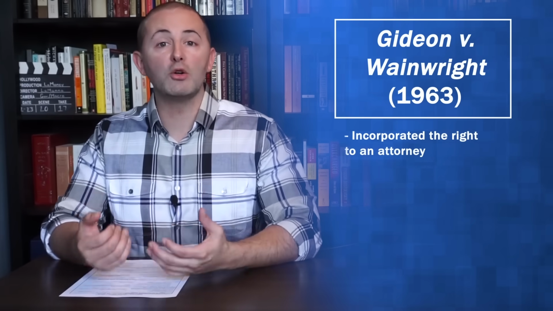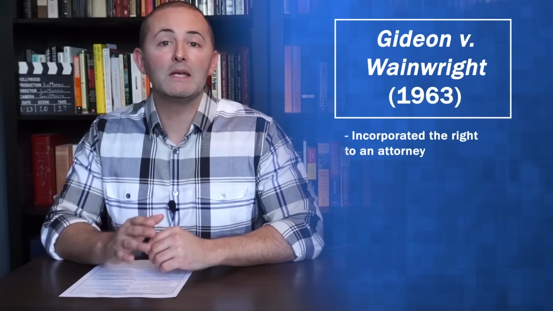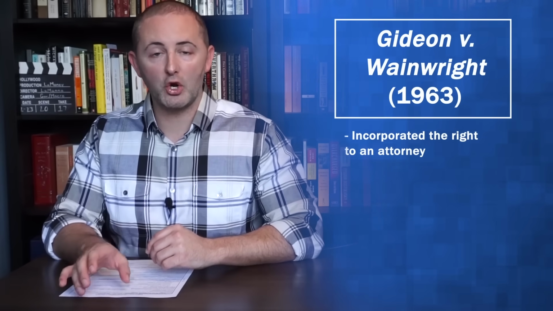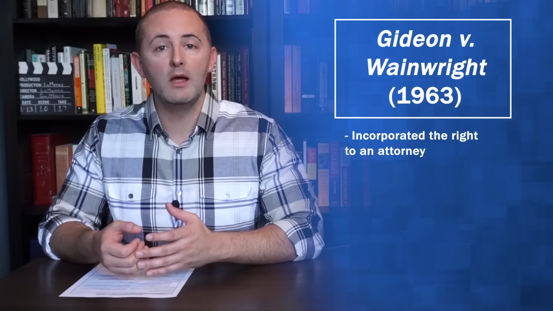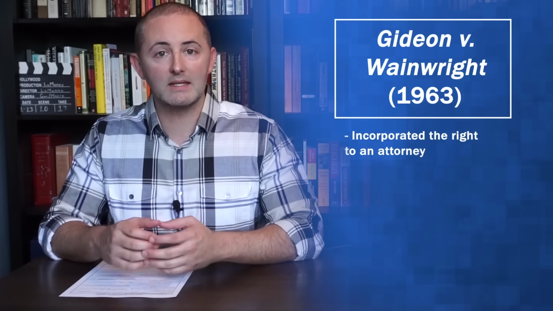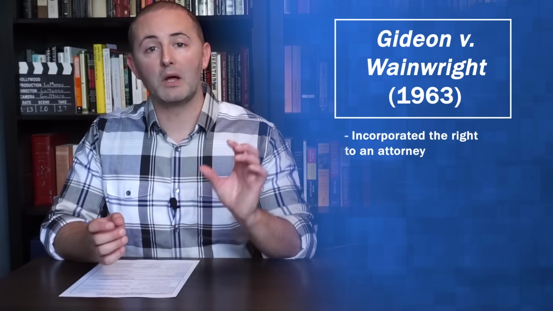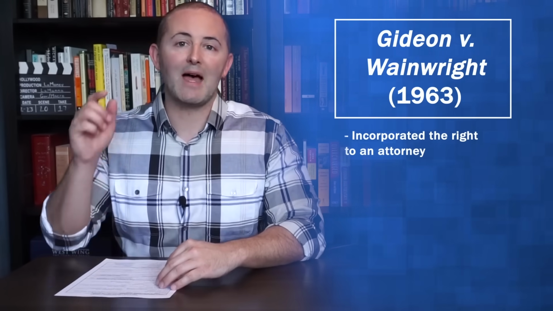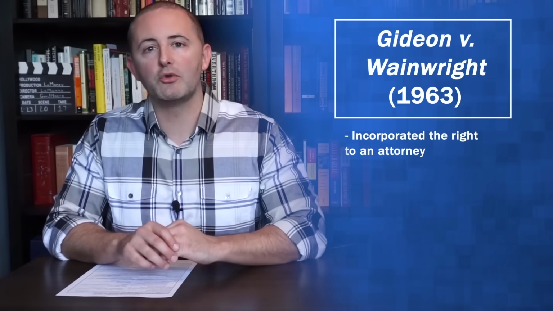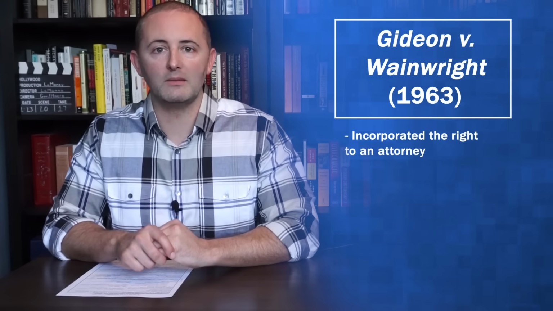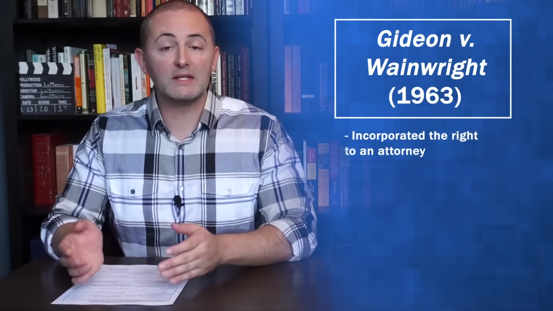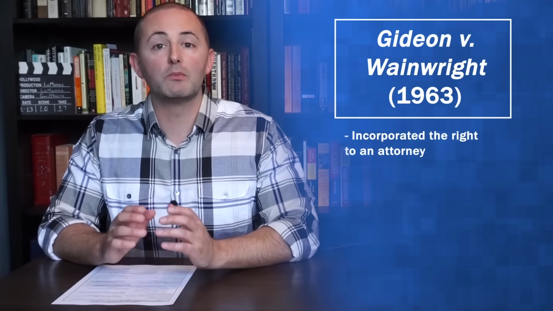Gideon versus Wainwright also is an incorporation case, and this incorporated the right to an attorney. So if a person can't afford one, we know that the Constitution, the Sixth Amendment, says that the government has to provide you with one. But in Gideon, this is what says that now state governments have to provide you with an attorney if you cannot afford one.